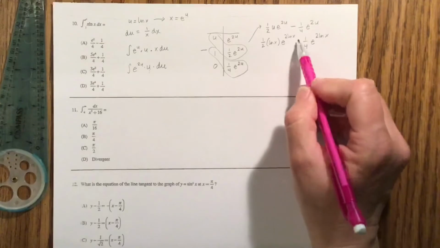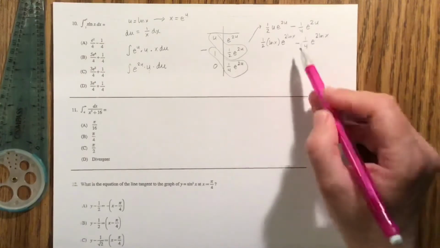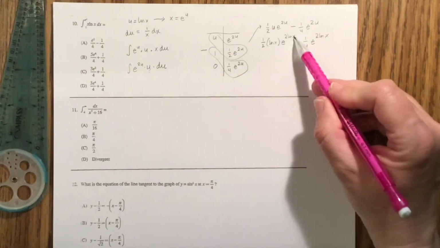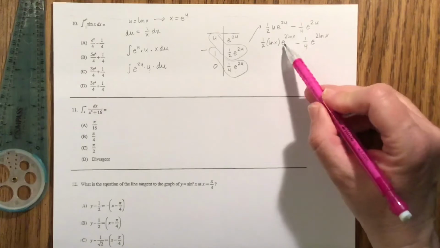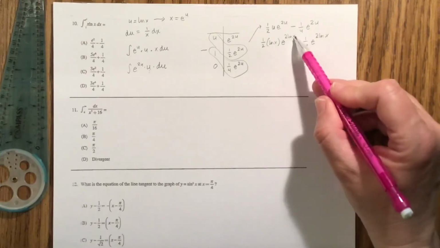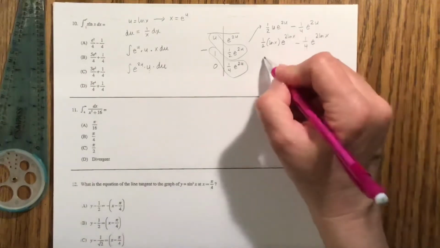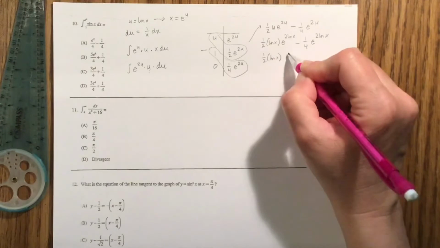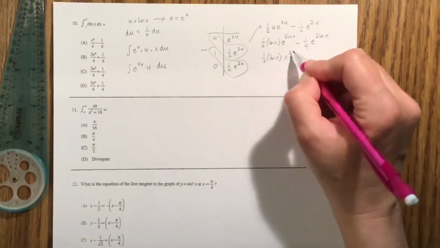Now I'm going to need to look at this e to the 2 natural log of x. The 2 natural log of x is also natural log of x squared. So when you take e to the natural log of anything, then it simplifies down to that anything, which is x squared. So this is 1/2 times the natural log of x times x squared.